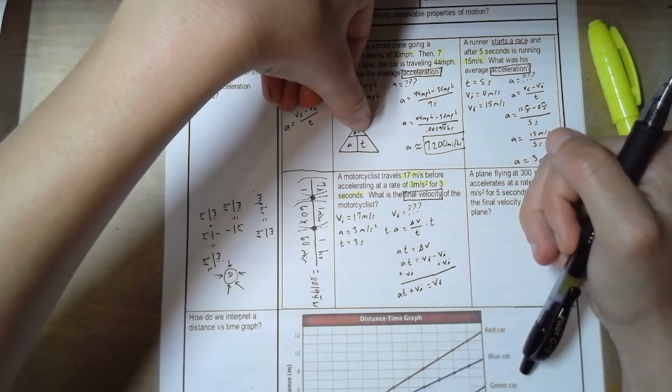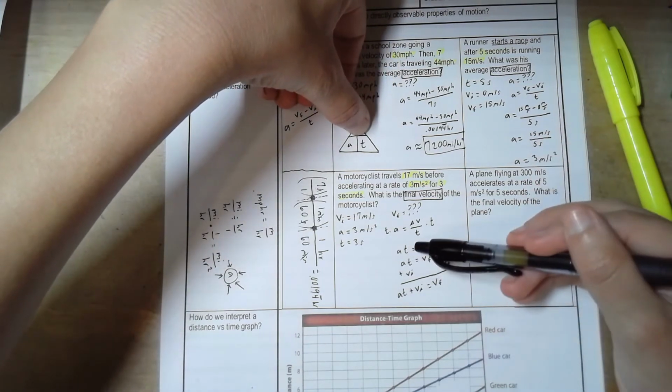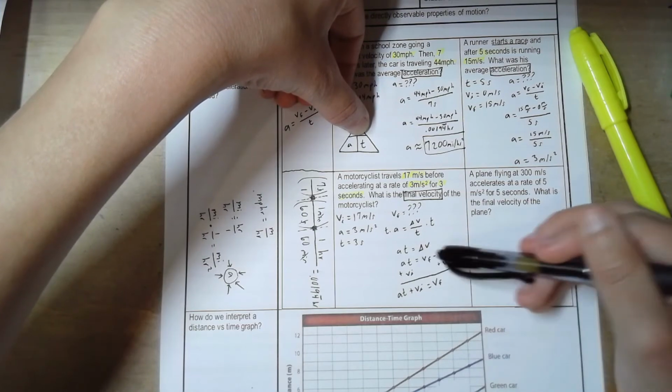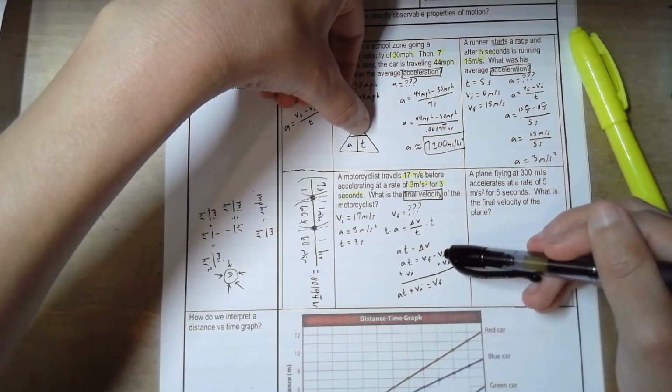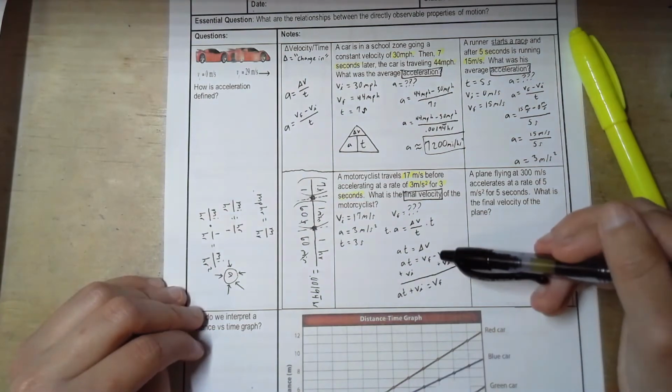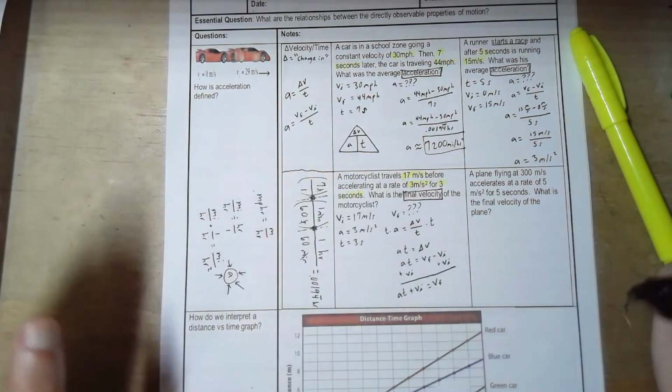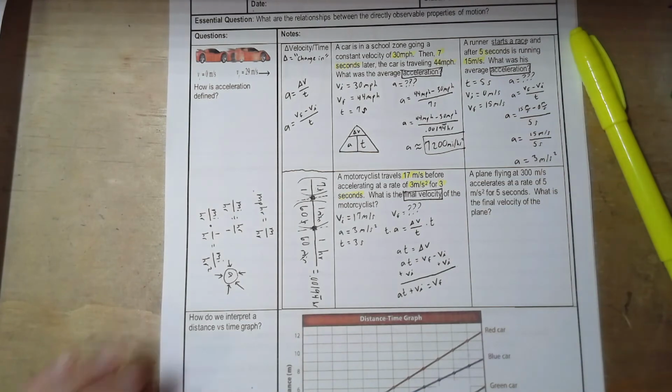Our triangle would have taken you to this step of AT is equal to delta V. Then you would have just replaced the delta V with velocity final and velocity initial. You still would have had to add velocity initial to both sides, but it would have saved you a step. So that's just something that's out there.